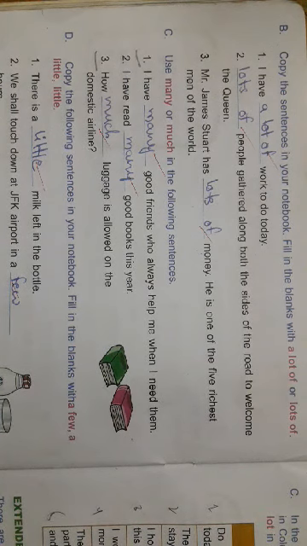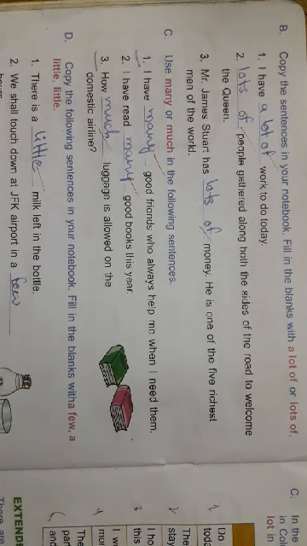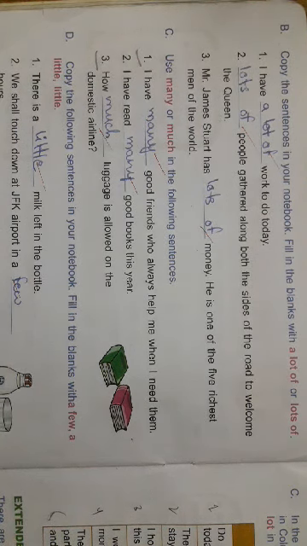And the third one, Mr. James Stewart has lots of money, means great sums of money. It is showing the quantity that he has. Lots of money means a huge sum of money. He is one of the 5 richest men of the world.